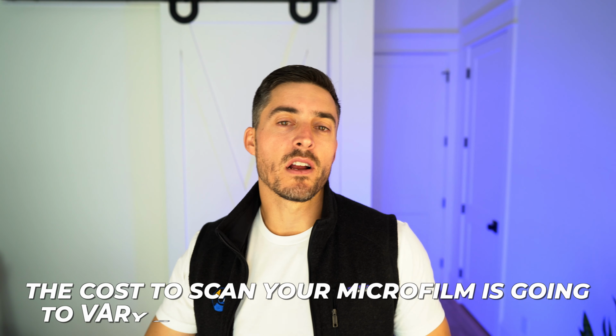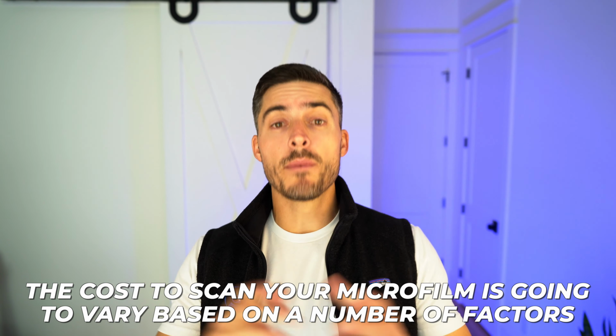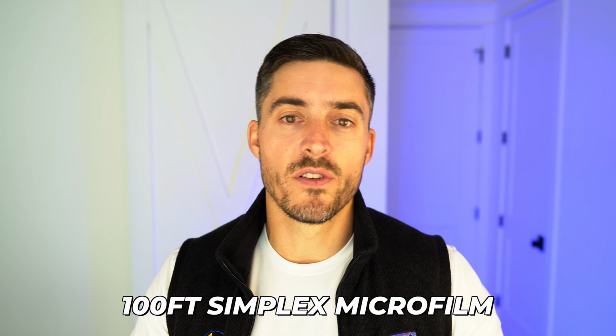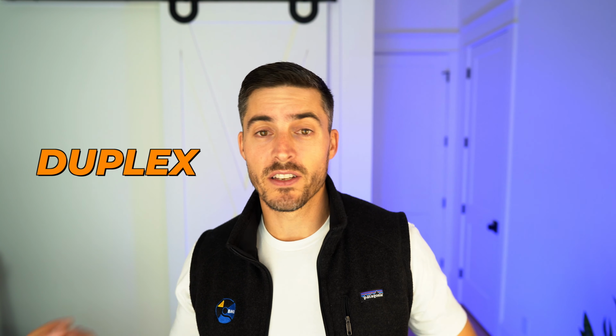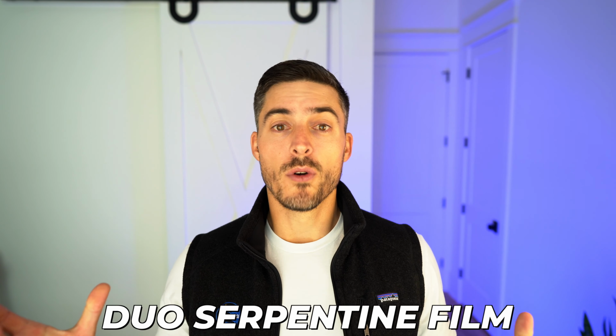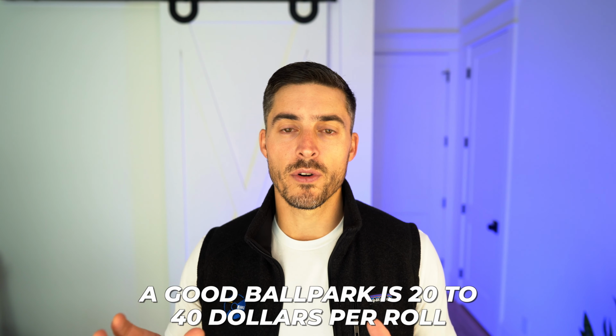The cost to scan your microfilm is going to vary based on a number of factors, but in general, if you have a 100-foot simplex microfilm, you're gonna be roughly between $20 and $40. And it's a very ballpark, just to give you an idea of where you might start. That's gonna depend on quantity, how many you have. If you have 215-foot film, that's gonna be different than if you have 100-foot film. If you have duplex, it could be different than if you have simplex. If you have duo serpentine film, that may affect the price because it requires a different method of scanning. So many different things will go into this price, but a good ballpark is $20 to $40 per roll.